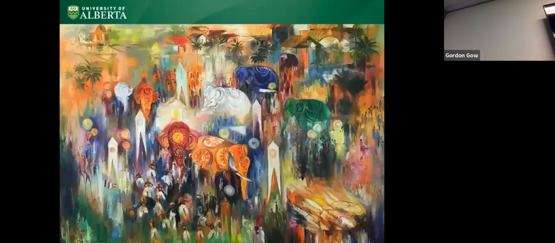Yep. So I might have missed the last two slides, but I was wondering what motivated you to select these two countries in two different areas, two different cultures. Why did you select these two countries?